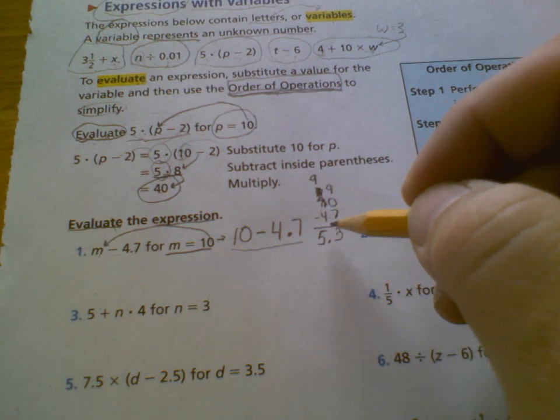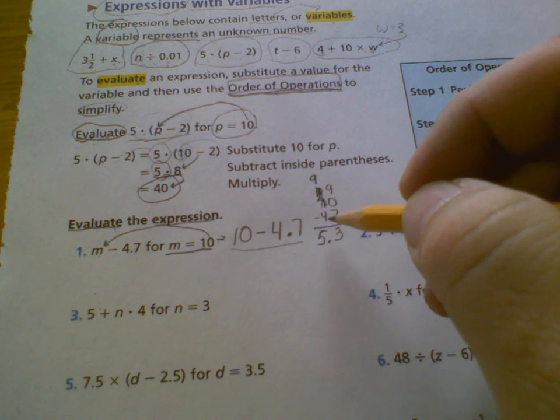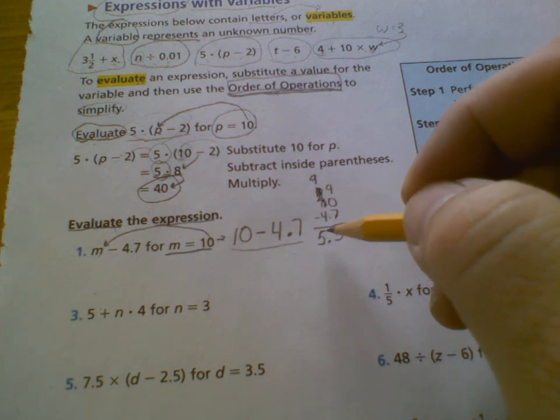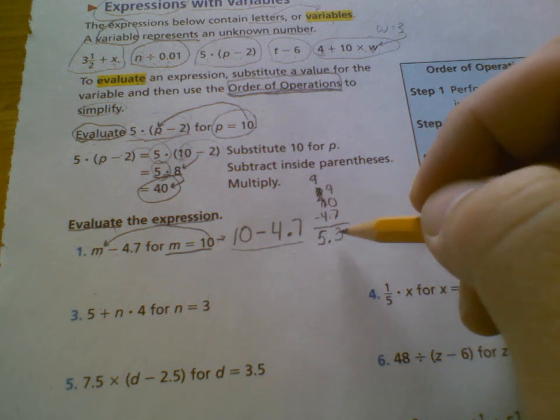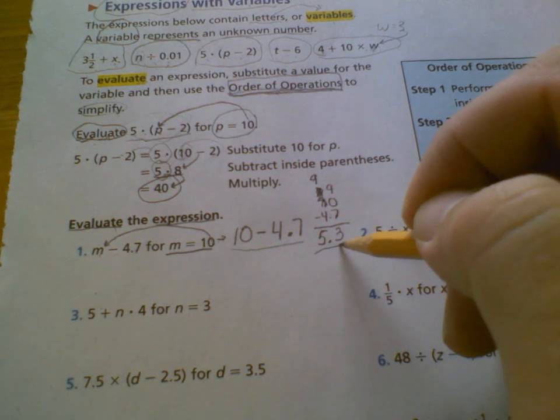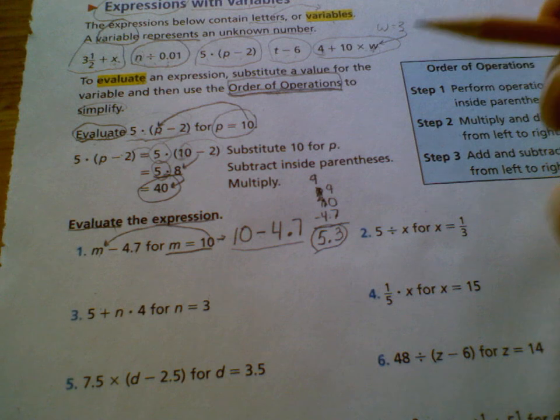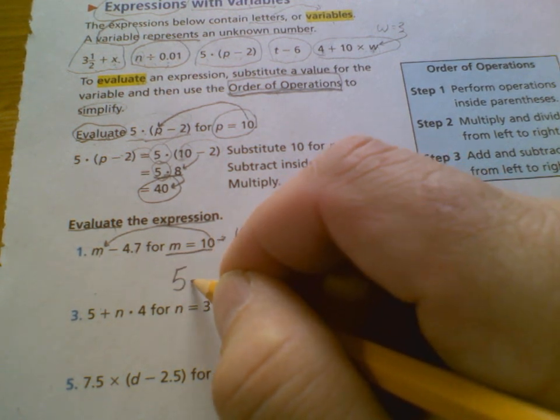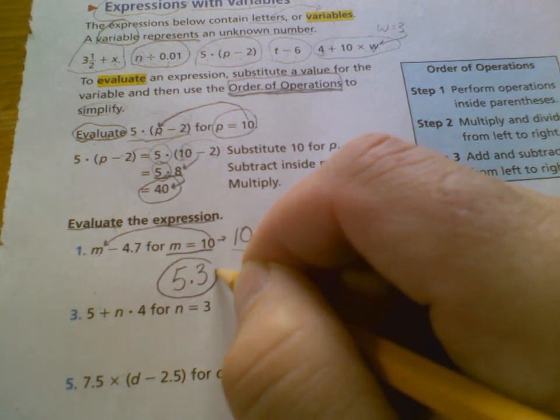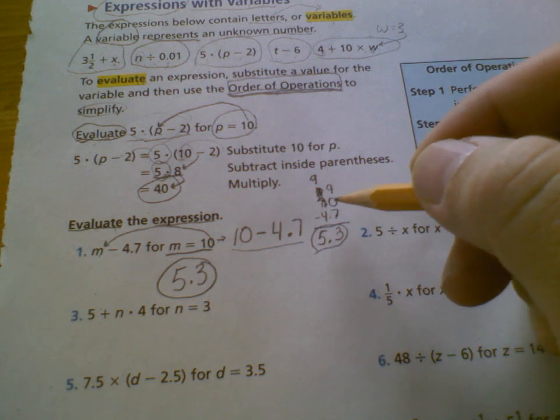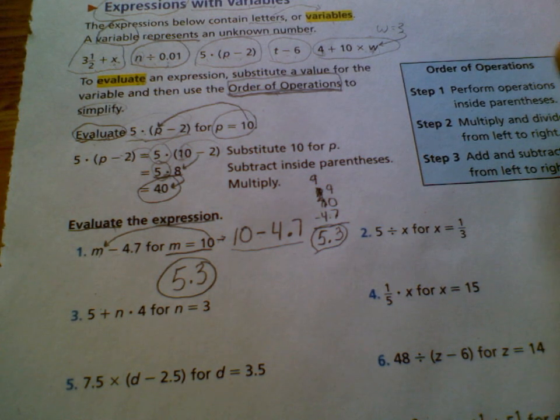Man, I'm making mistakes all over the place. See, it's not easy even for a math teacher. All right, so we have 5.3 though. So we can simplify it to 5.3. So our answer here is 5.3. Never mind my subtraction issue going on over here.